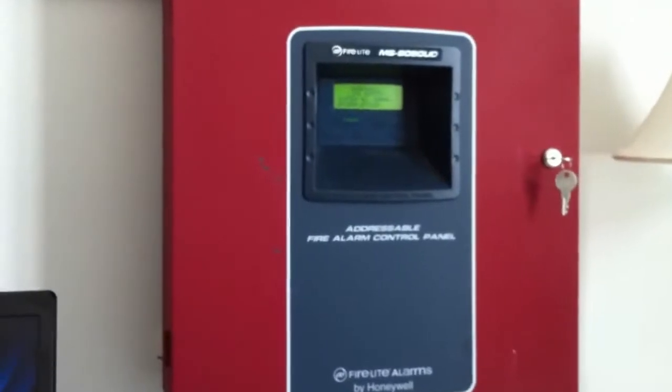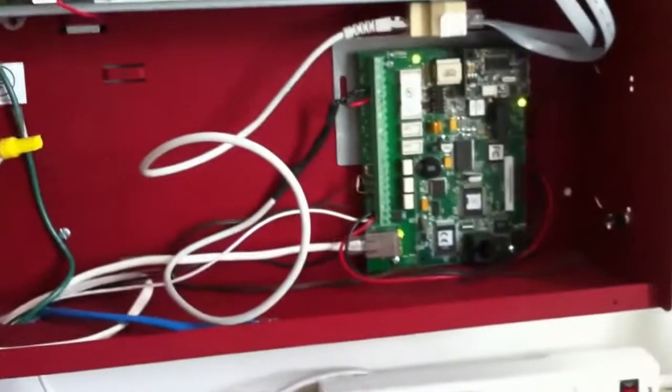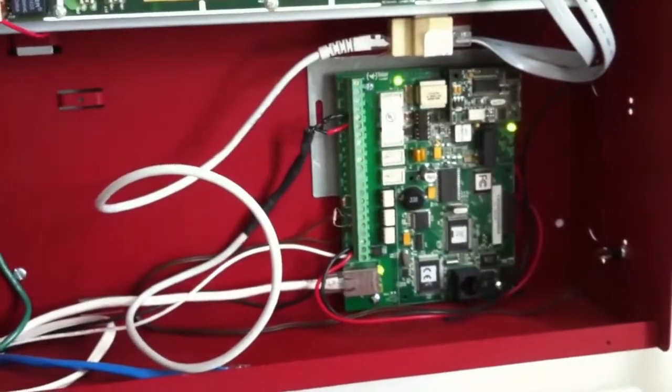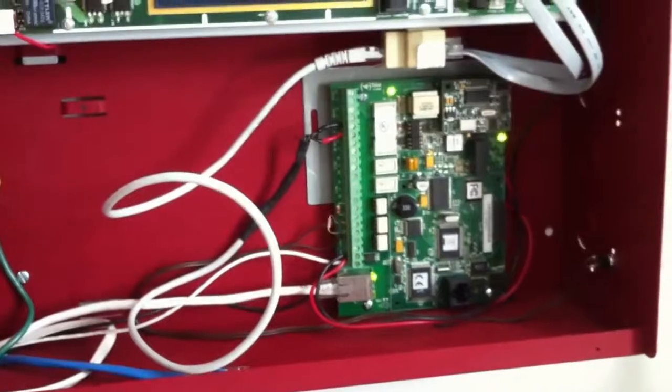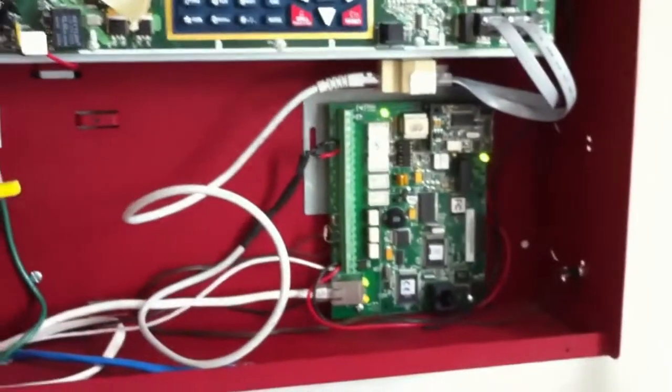Today we're going to get into some advanced troubleshooting, and for that purpose I'm using an MS9050UD. I am connecting the dialer output through an IPDACT Model 2UD, and you can see I've got it all connected. It is registered already with the VisorAlarm receiver, our test receiver. But today we're going to do some advanced troubleshooting, so we're going to use a terminal emulator for that.